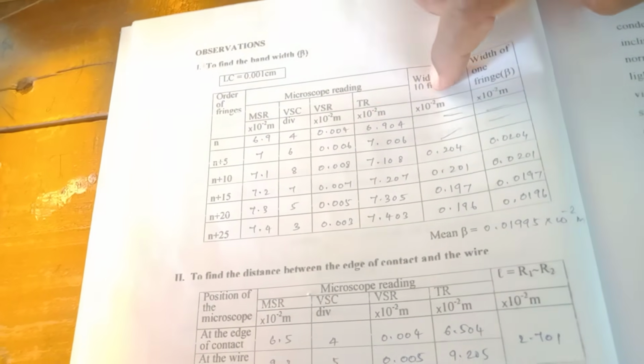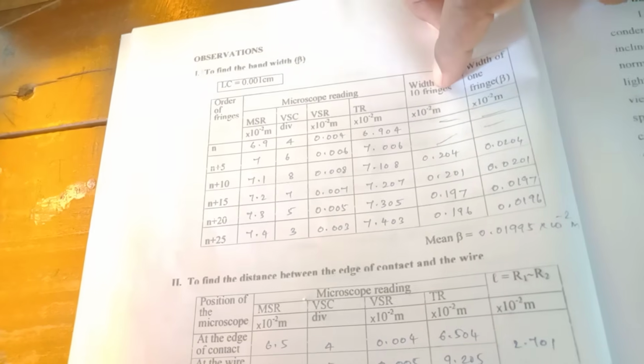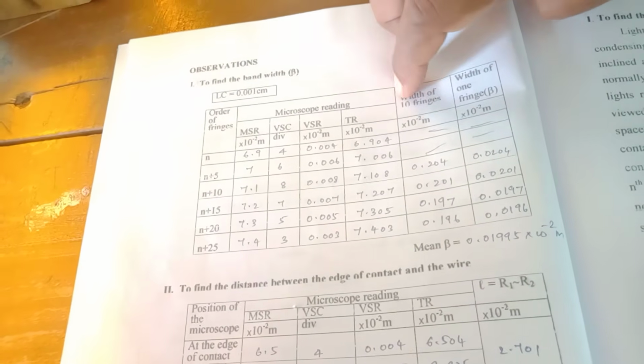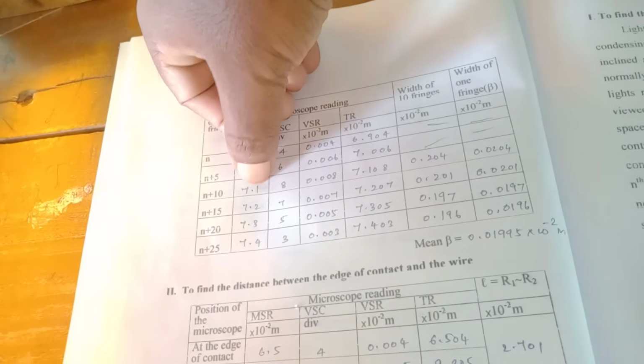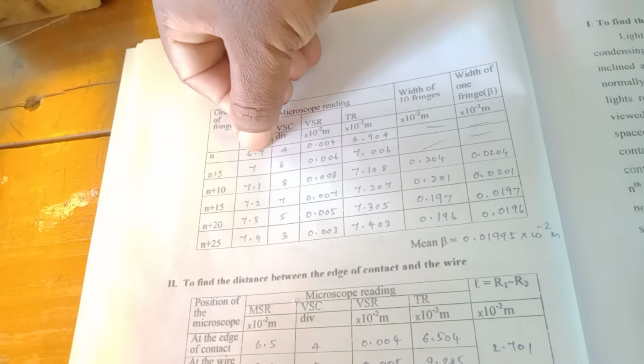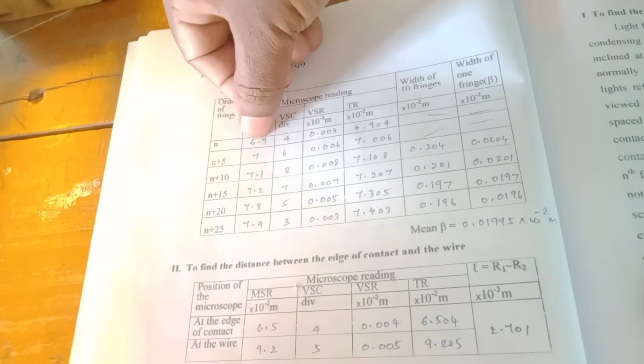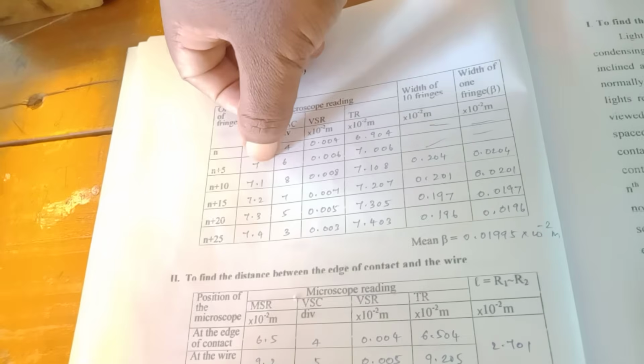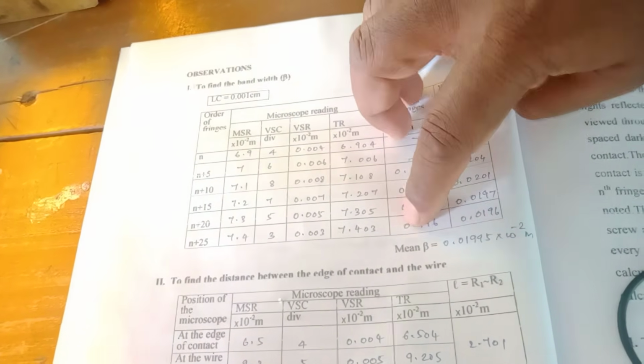So after these 4 columns, the 5th column is the width of 10 fringes. How to find this width of 10 fringes? You can find it by subtracting: n plus 10 minus n, that is 10 fringes. n plus 15 minus n plus 5, that is also 10 fringes. So the first two columns are actually blank. The other 3 are going to be filled. This is the width of 10 fringes.